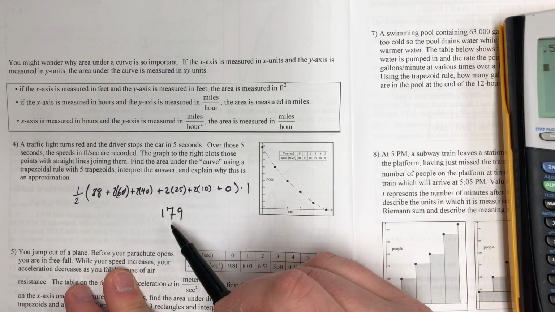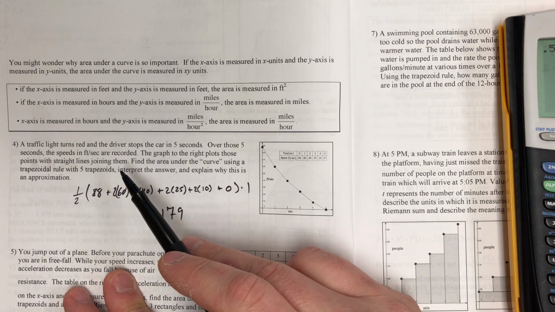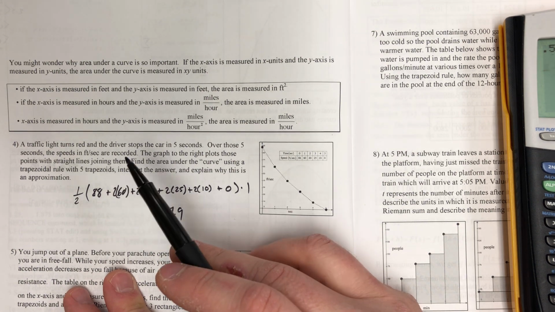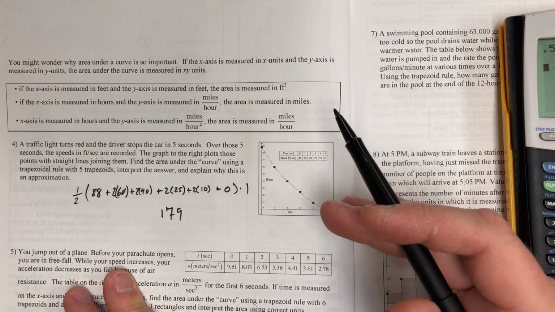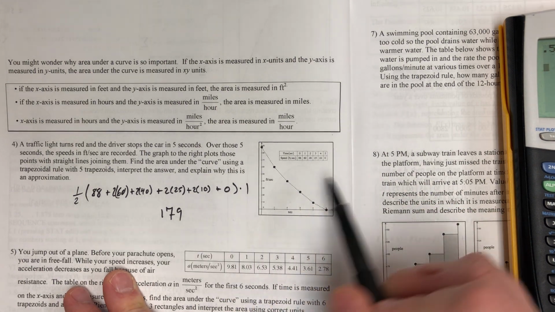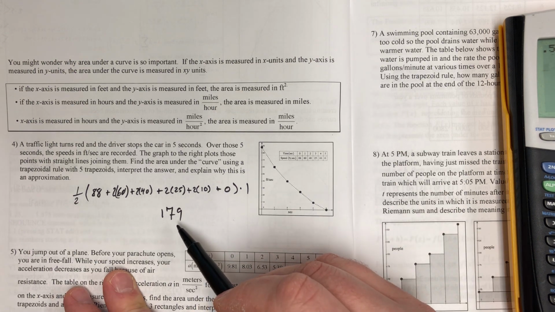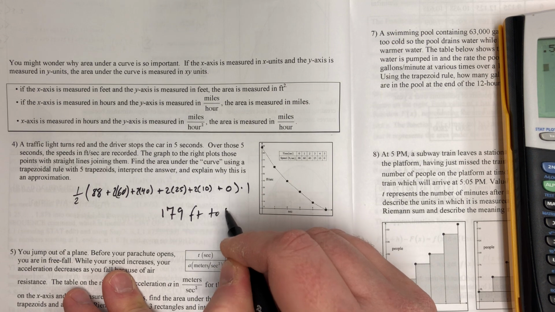So what does this mean? Well, this is an accumulation of feet per second. So we took those feet per second and we added them all up, we stacked them all up. This is going to mean, take all those feet per second, add them up over those 5 seconds. This is how many feet we went. So it was 179 feet to stop.